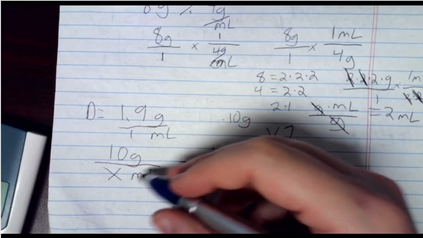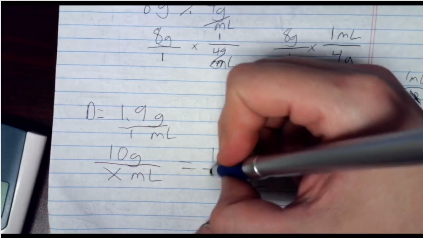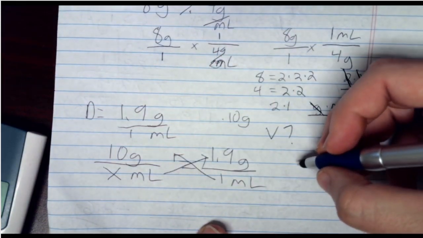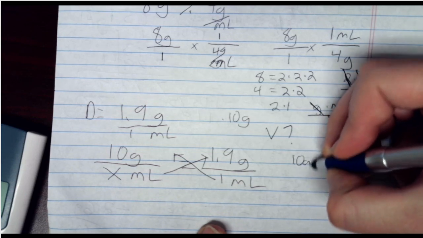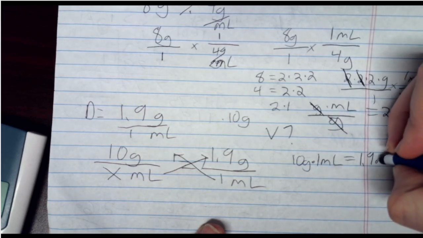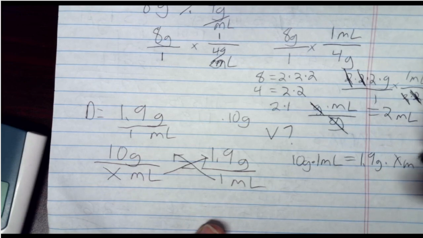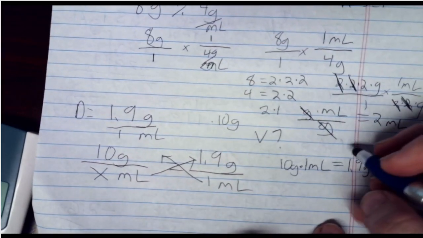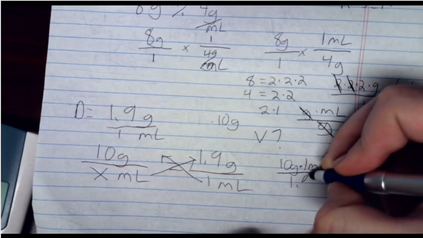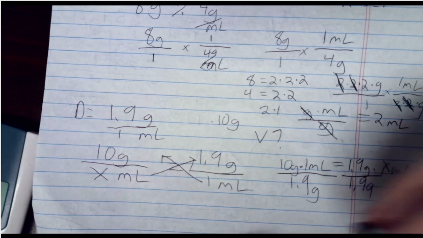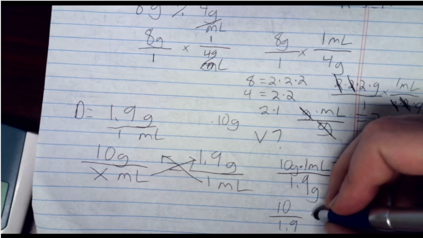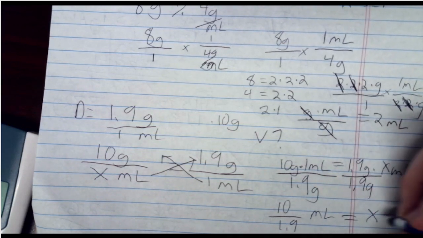And we would solve for this unknown ratio. How we would do that is cross multiplying. And so you would get 10 grams times 1 milliliter equals 1.9 grams times X milliliters. And then we would divide both sides by 1.9 grams. And so you'd have 10 divided by 1.9 milliliters is equal to my answer.